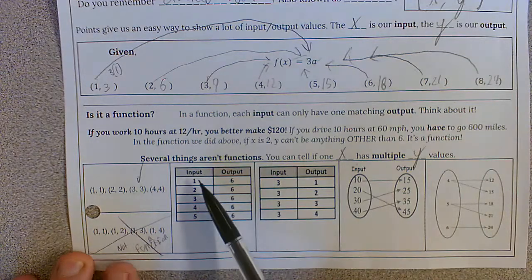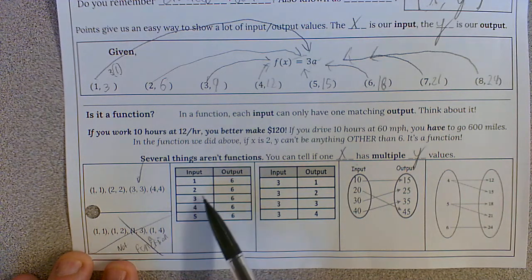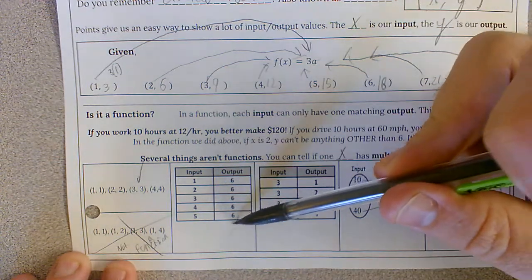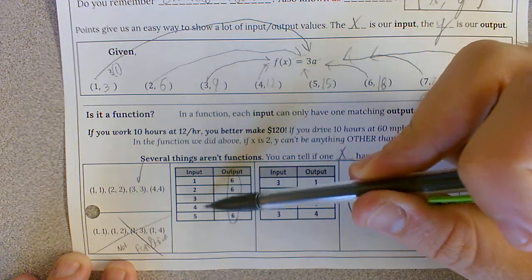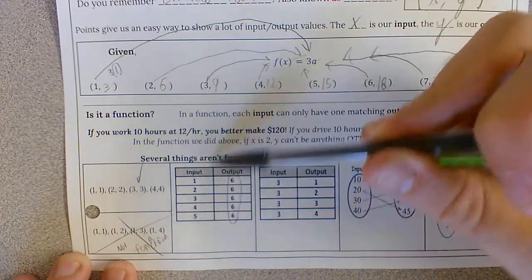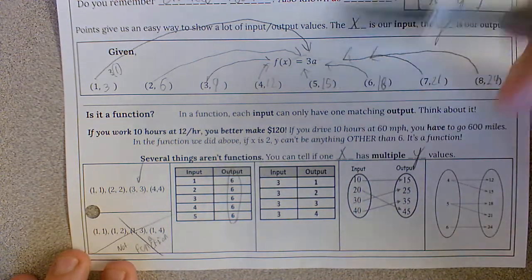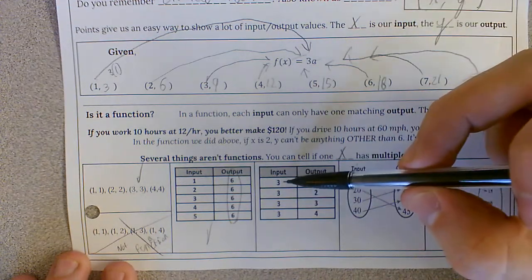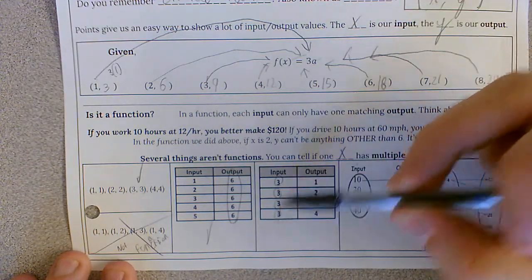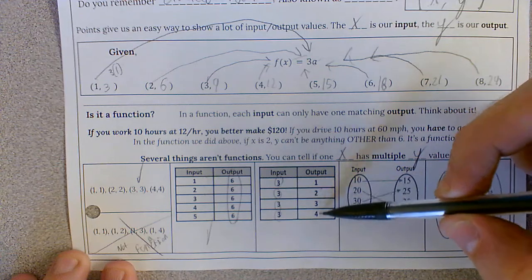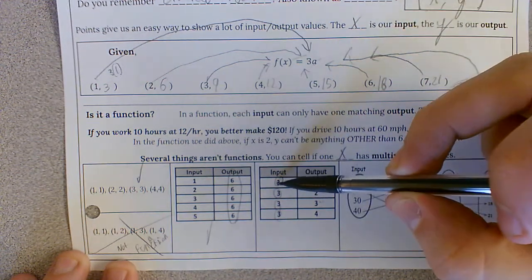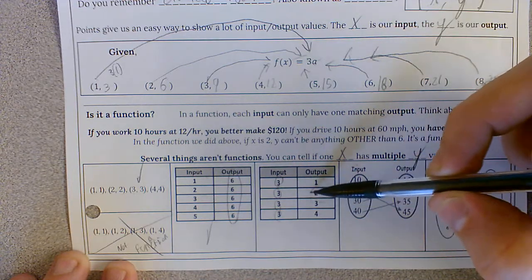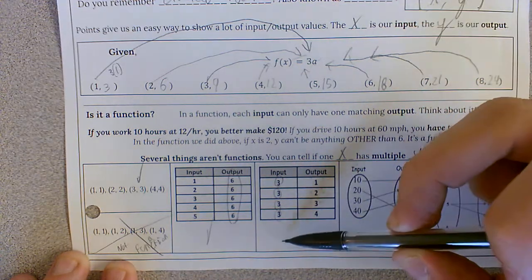Same thing here. In this case, each x has its own y value. They're all the same y value, but my x does not show up twice. X does not have the same y value multiple times, so it is a function. Here, I have 3 four times, and 3 has a different y value each time. Because my x value of 3 has multiple y values, it is not a function.